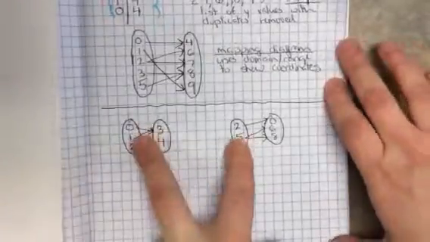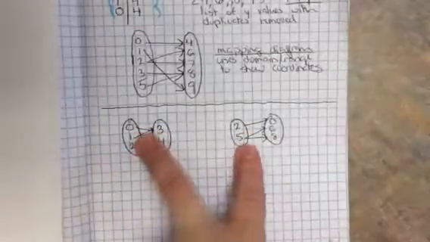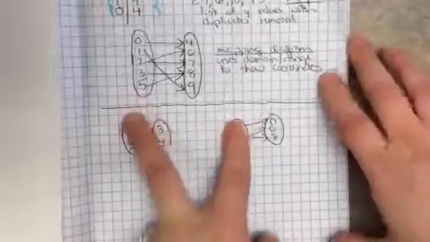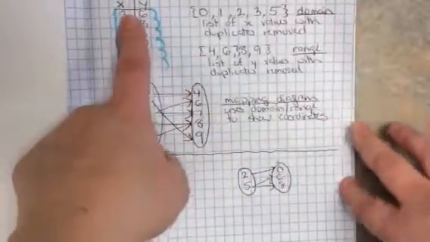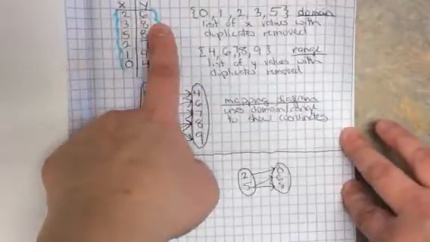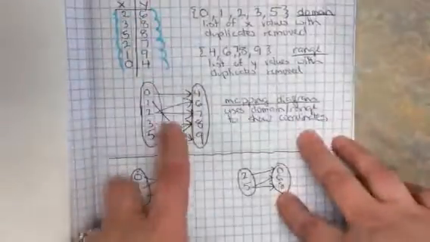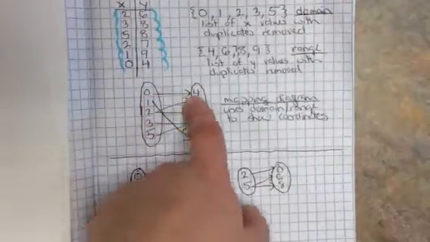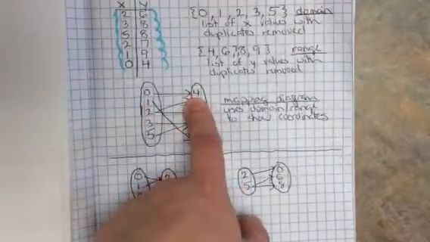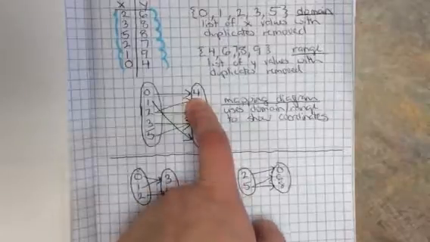So we got a couple of little mapping diagrams here, and I want to think about what's going on with these for a second. Remember, these are coordinates. So coordinates are inputs and outputs. So if I give you an input, you should be able to tell me the output that goes with it. So if I give you a 0, you give me a 4. That's basically what that means.